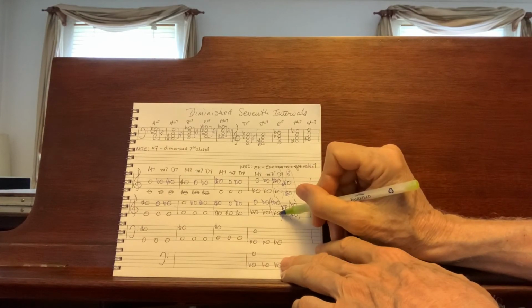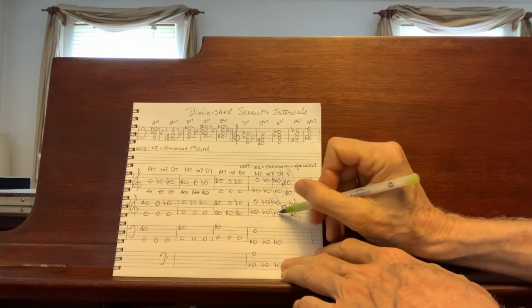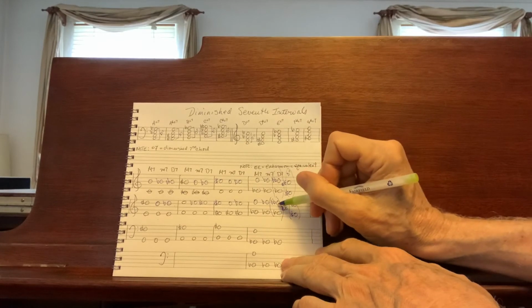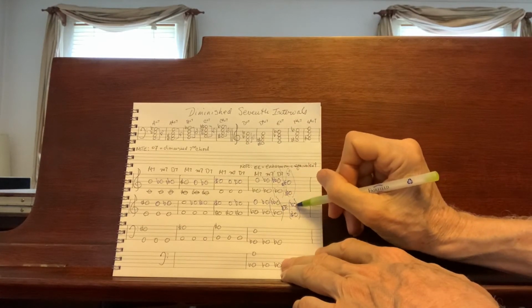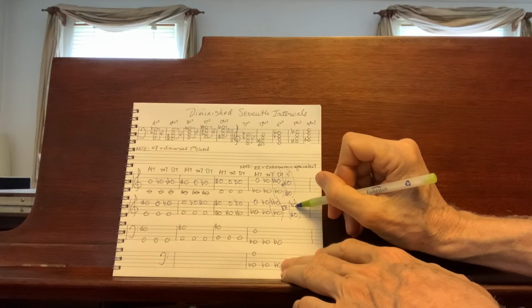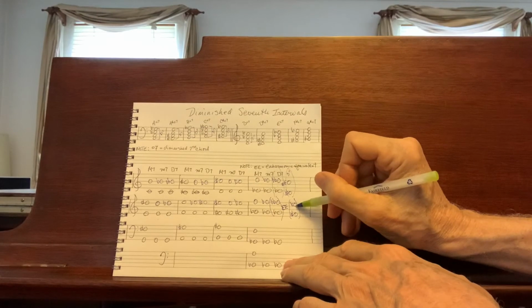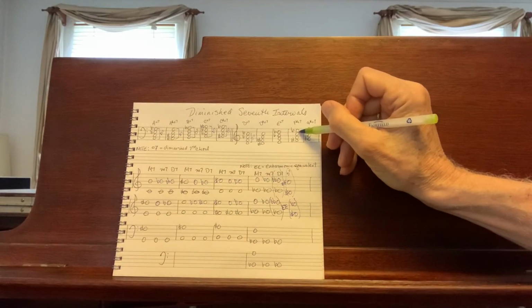G flat is the enharmonic equivalent of F sharp, and vice versa. F sharp's the EE of G flat. And the enharmonic equivalent of F double flat is an E flat. So this is much easier to comprehend, and we see it up here, F sharp to E flat in the F sharp diminished seventh chord.